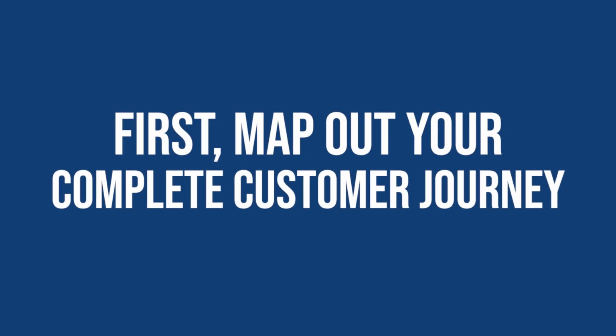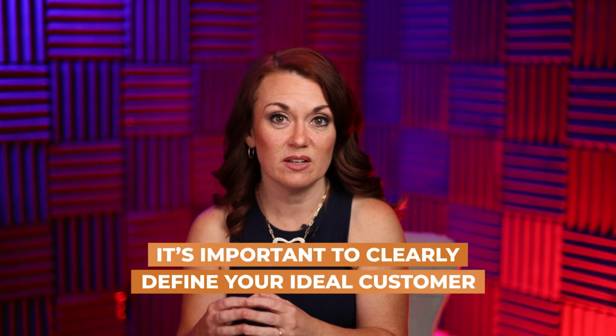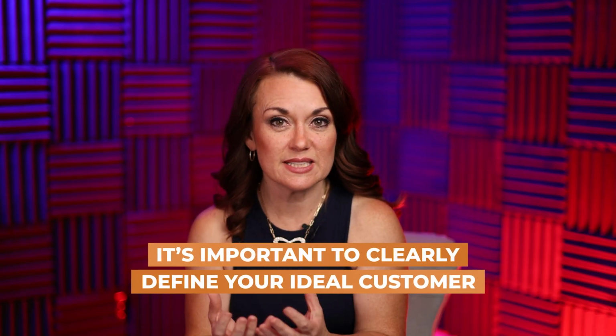total customer journey. What this is going to do is it's going to help make it really clear where your marketing efforts are, your sales efforts, your fulfillment, and then those internal processes. From there, I think it is really important for you to dial in on your ideal customer.